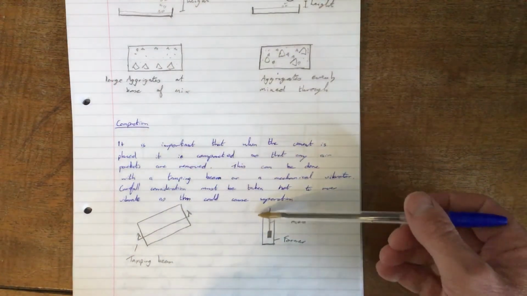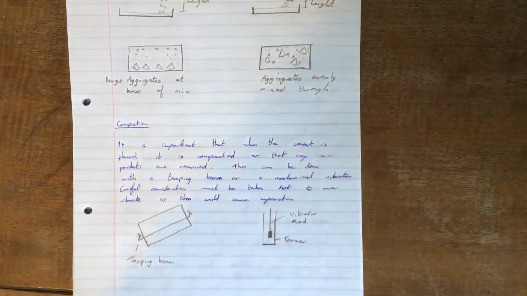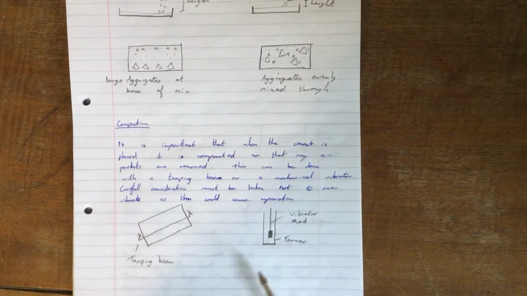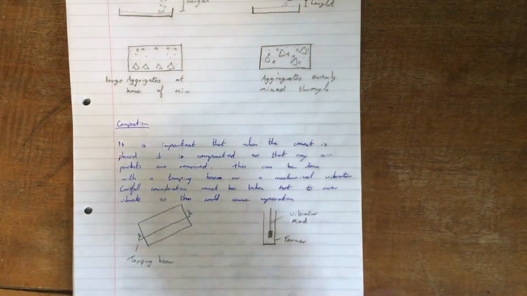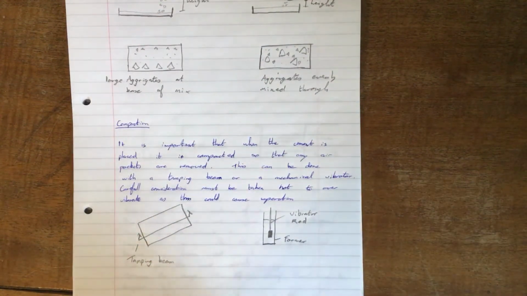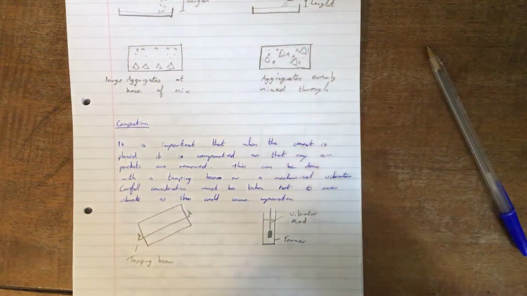Or if the vibrating rod hit against the side of your former, it could cause the former to vibrate so much that the aggregates would move away from it, reducing the strength. So here's a quick sketch of a U-shaped former and a vibrating rod pushed down. I should probably have a cement level drawn in. And then the other one is a tamping beam. I have a beam going across a big square concrete pad, and you just tap that around.